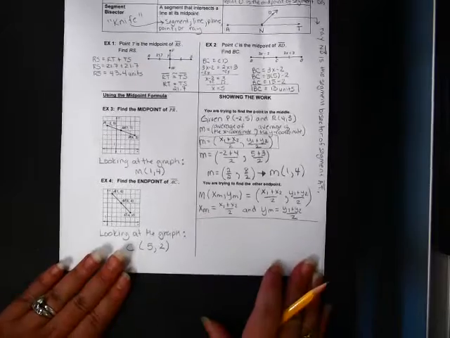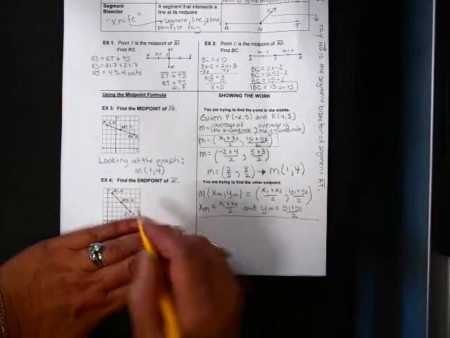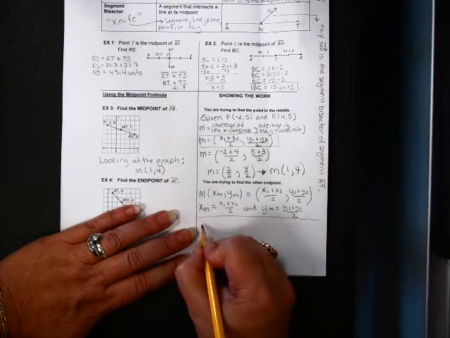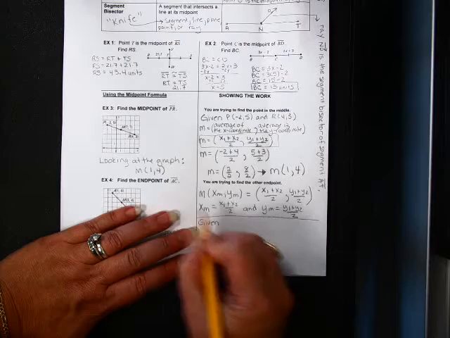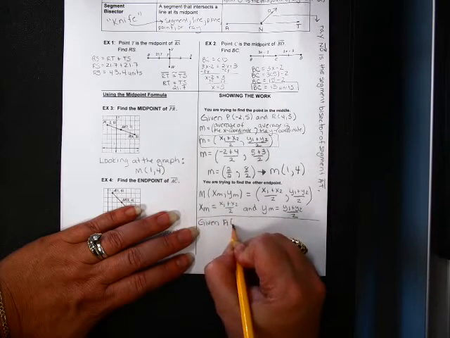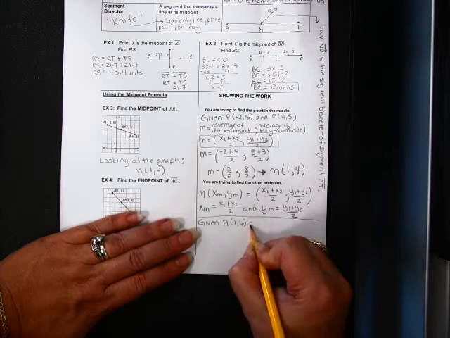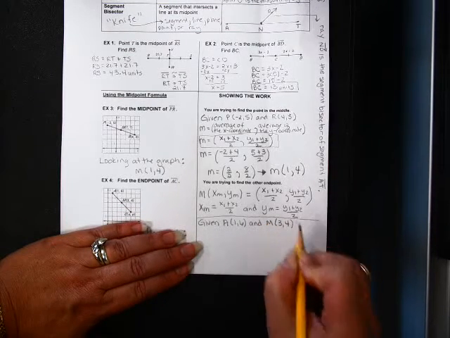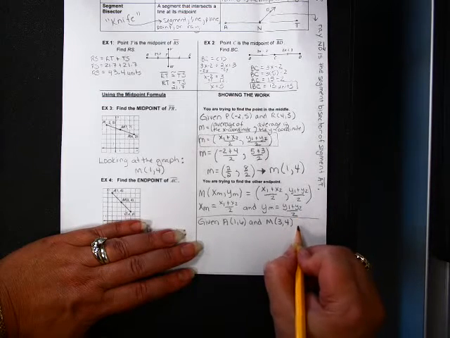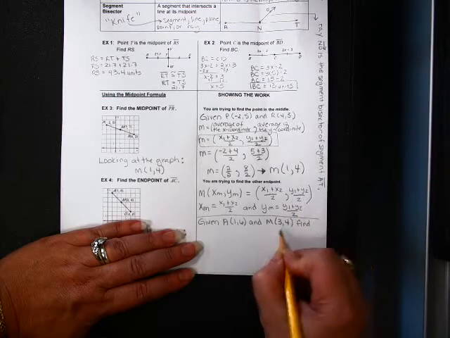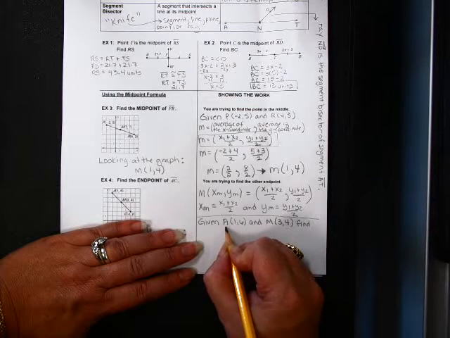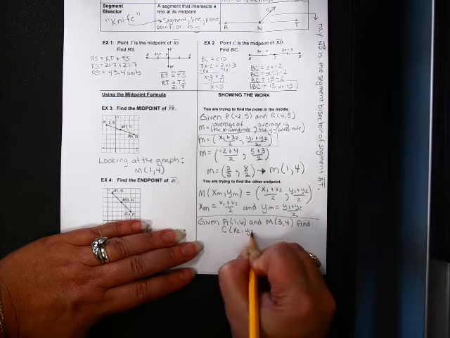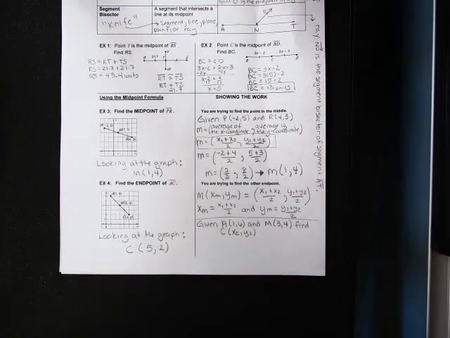Okay, so now let's pretend like they told us to find the endpoint of AC when we are given A at 1, 6, and the midpoint, M, at 3, 4. But we want to find C, the other endpoint, which is at, that would be x2, y2, because it's the other endpoint, the second endpoint.